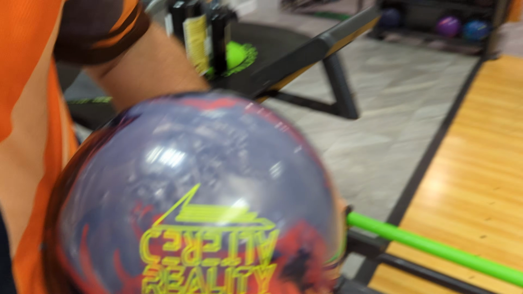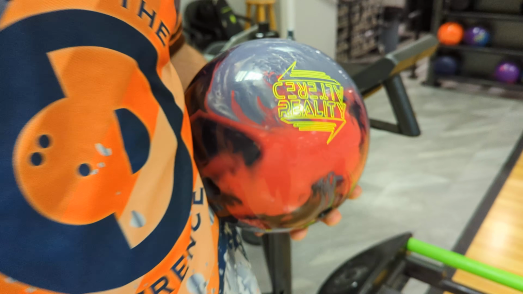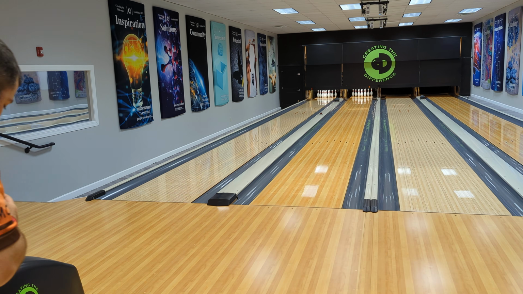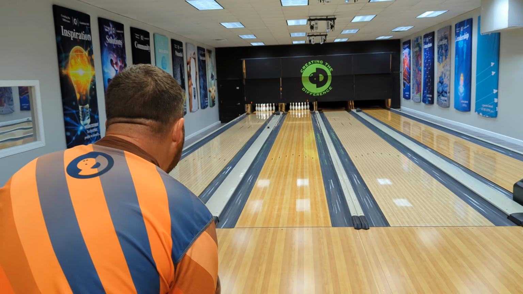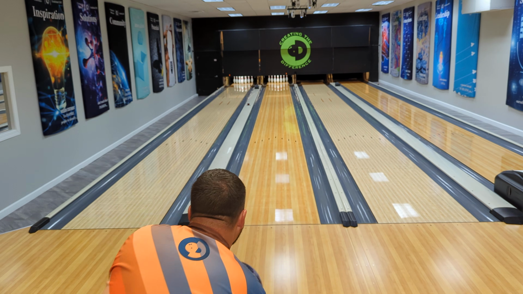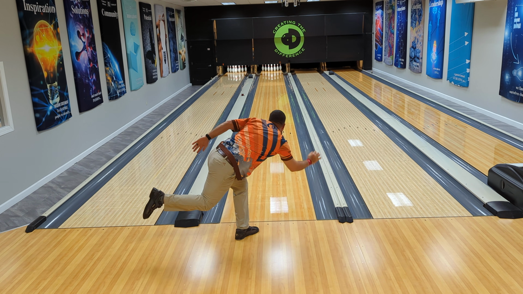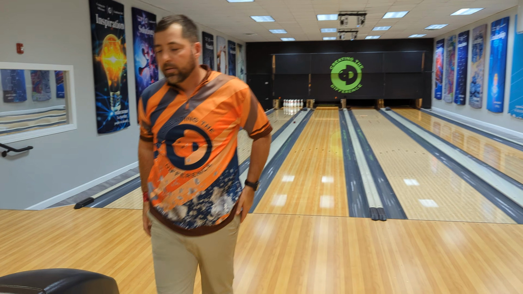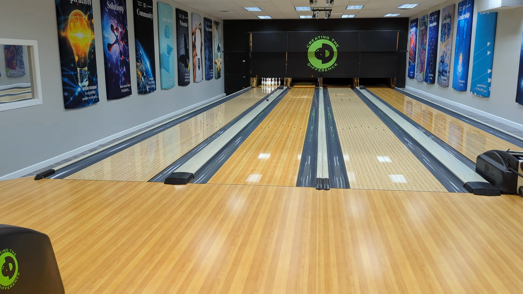Today we're talking to you about that Altered Reality, a brand new bowling ball from 900 Global. Got my man Billy Levin throwing some shots. We can kind of see how this ball performs. Yeah, she's nice and clean and angular.